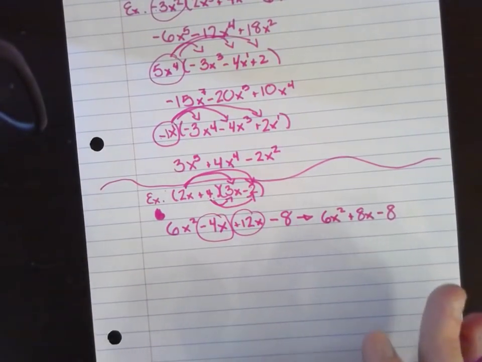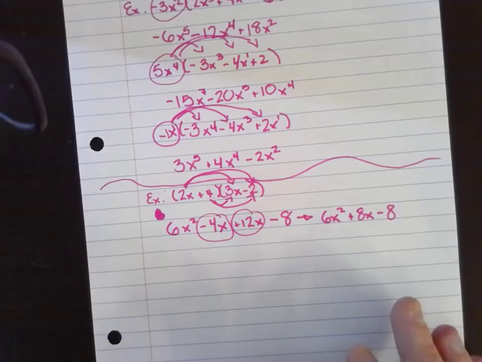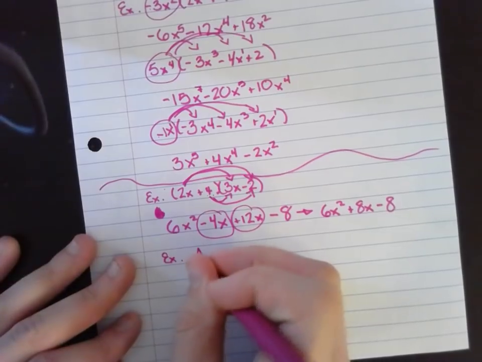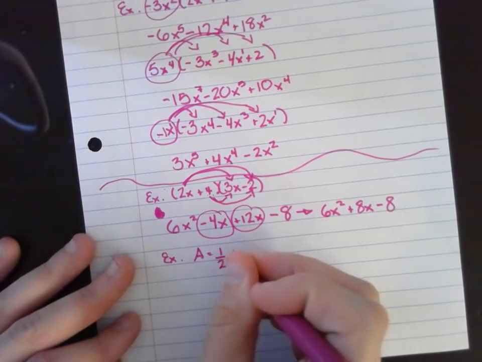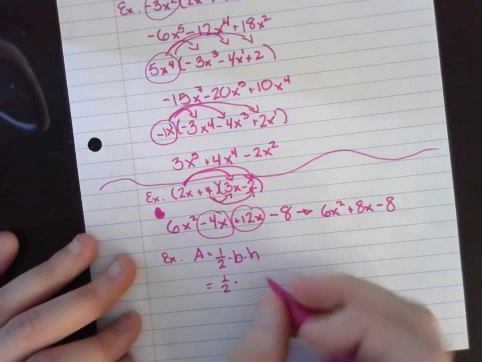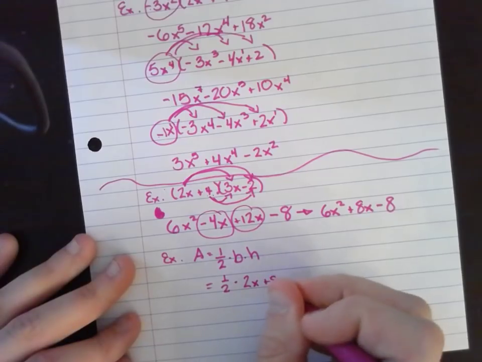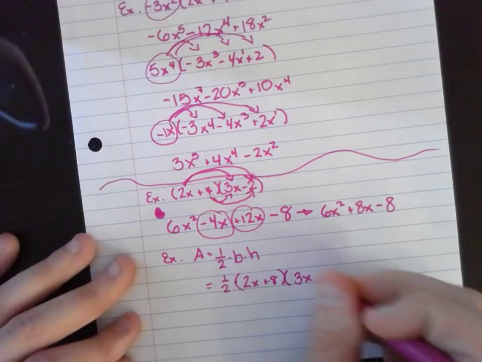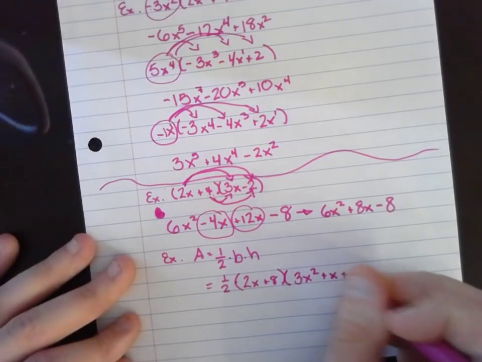Second example. It's an application problem. Again, guys, if you're going to see any type of application problem with this concept, it's going to be in terms of finding area. So it says find the area of that triangle. We know the area of a triangle is area equals 1/2 base times the height. So 1/2 times 2x plus 8. I'm going to include that in parentheses, times 3x squared plus x plus 12.